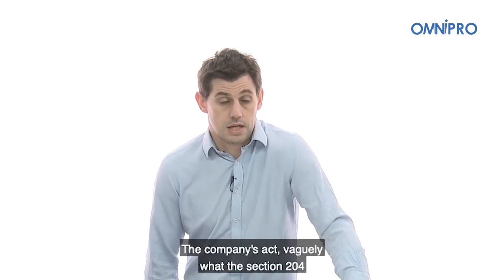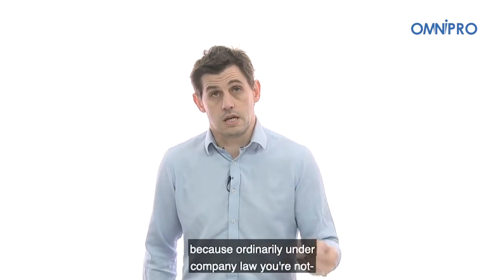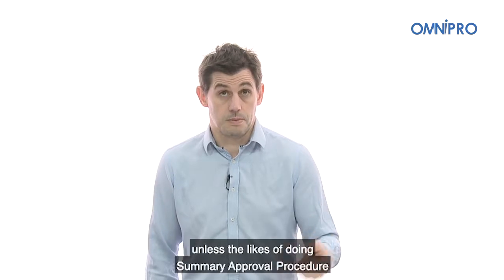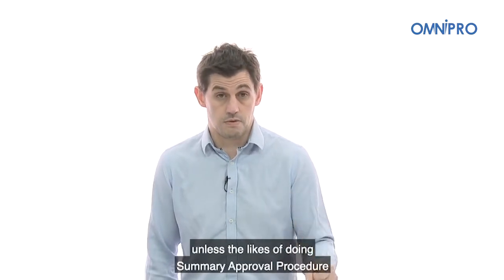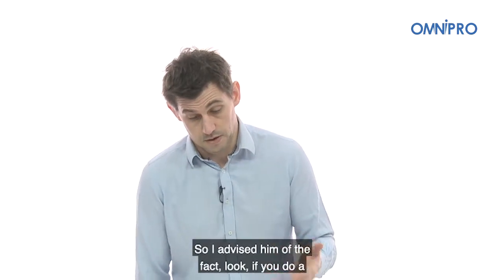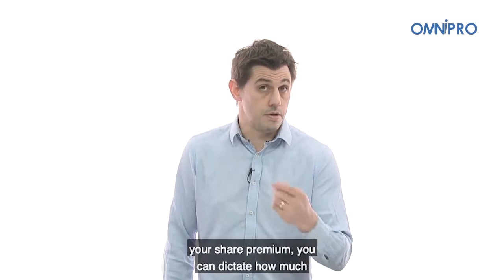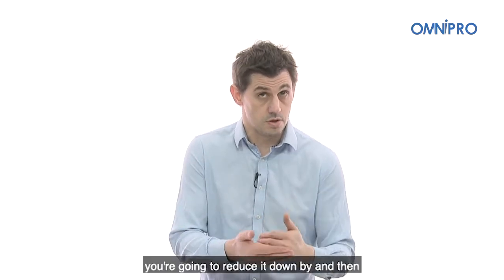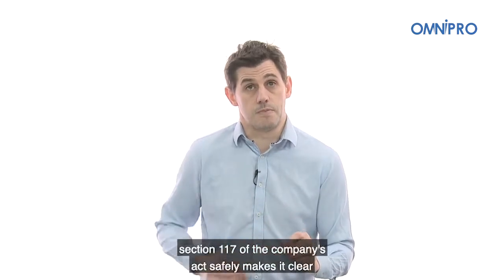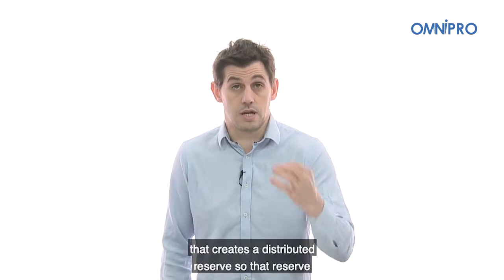Effectively, what section 204 allows you to do is to reduce your share capital, because ordinarily under company law, section 84 prevents you from reducing your share capital unless you do a summary approval procedure under SAP 204. So I advised them, look, if you do a summary approval procedure under section 204, you can reduce your ordinary share capital and your share premium, and you can dictate how much you're going to reduce it by. Then section 117 of the Companies Act specifically makes it clear that where you reduce your share capital, that creates a distributable reserve.